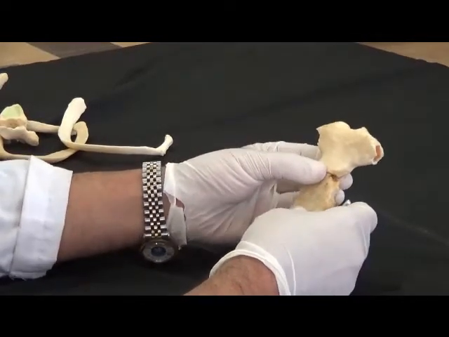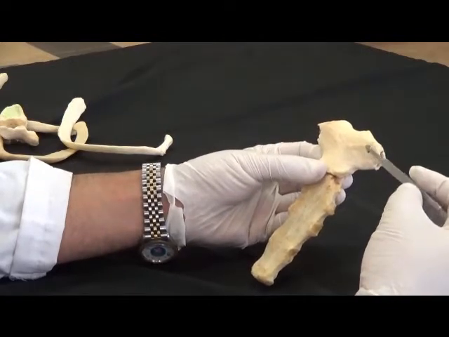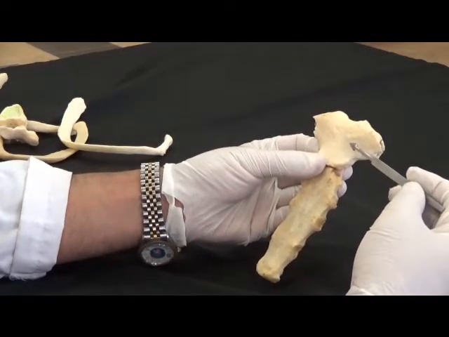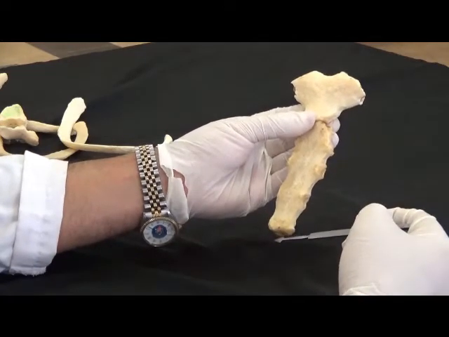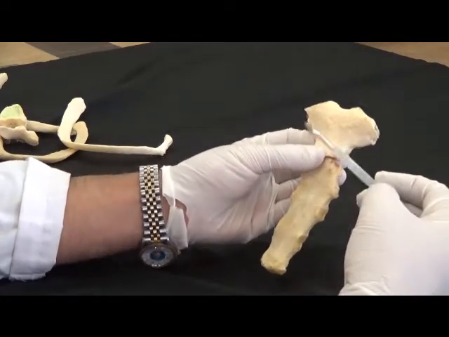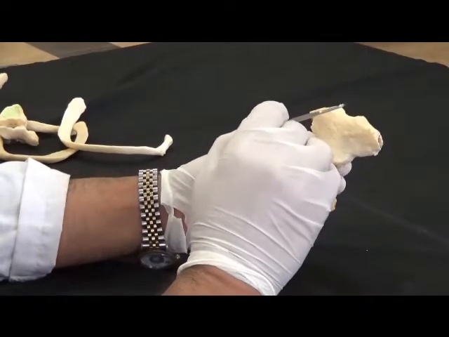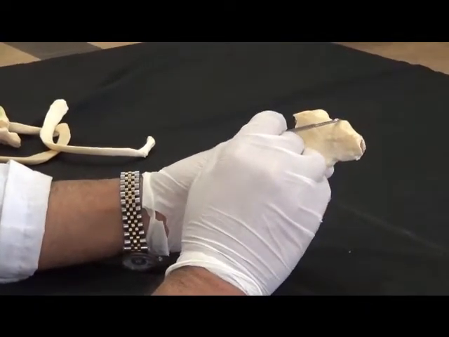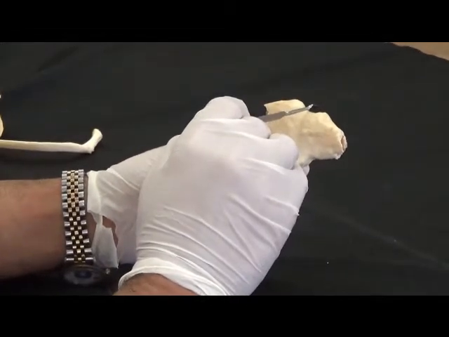This is the sternum. Know that the sternum consists of the manubrium sterni, the body of the sternum, and the xiphoid process, which is not present here. Concerning the manubrium sterni, this is the suprasternal notch, and behind the notch, the trachea can be felt.